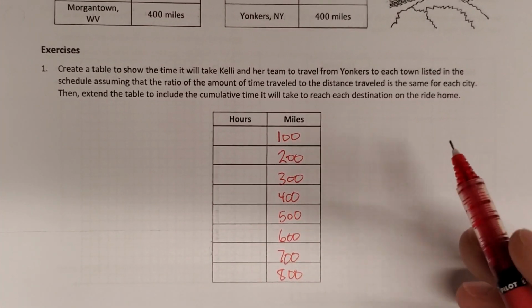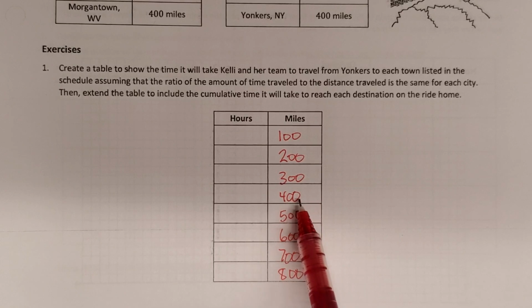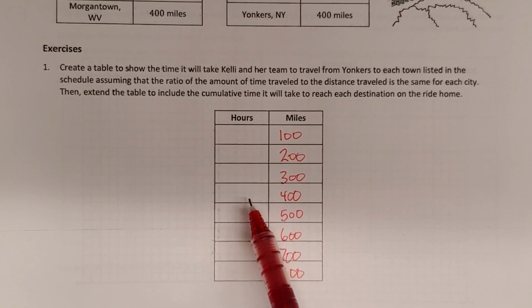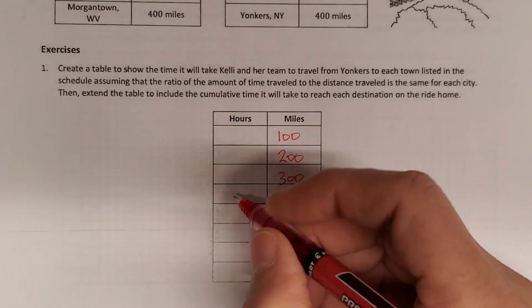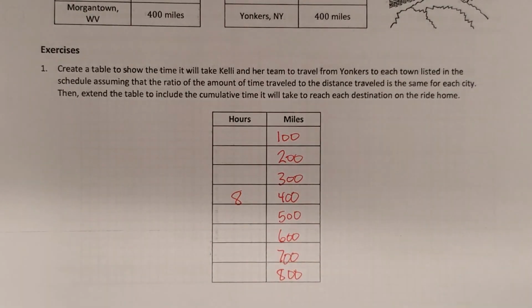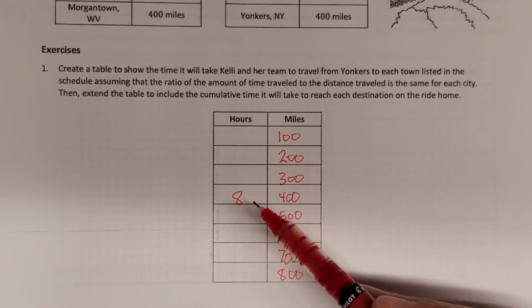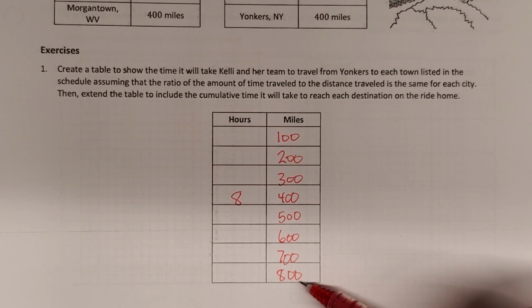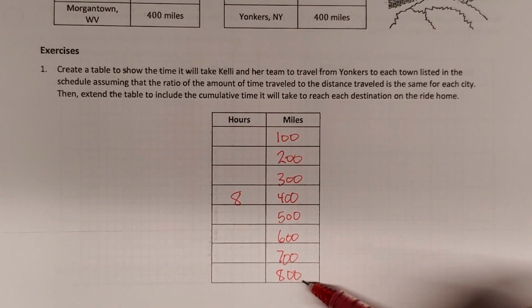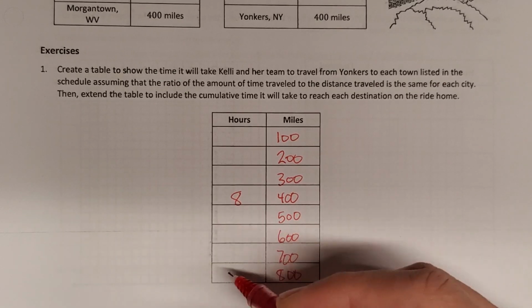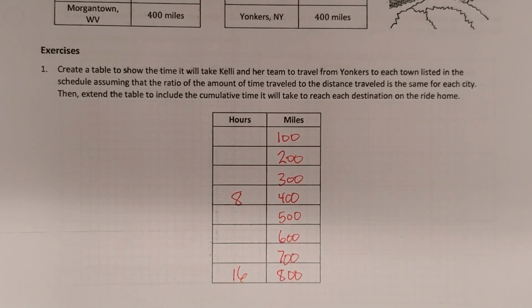Now, we knew some information from above. To go 400 miles took how long? 8 hours. Okay, 8 hours. Curious, if it takes 8 hours to go 400 miles, how long will it take to go 800 miles? Well, 400 is half of 800, so 400 times 2, 8 times 2 is 16. 16 hours on a train.